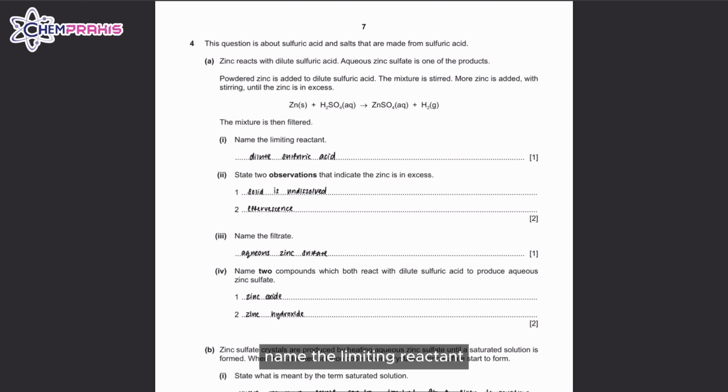Name the limiting reactant. The limiting reactant in this case would be dilute sulfuric acid. State 2 observations that indicate that zinc is in excess. We can tell that zinc is in excess when the solid is undissolved and there is effervescence or bubbling. Name the filtrate. The filtrate in this case would be aqueous zinc sulfate.